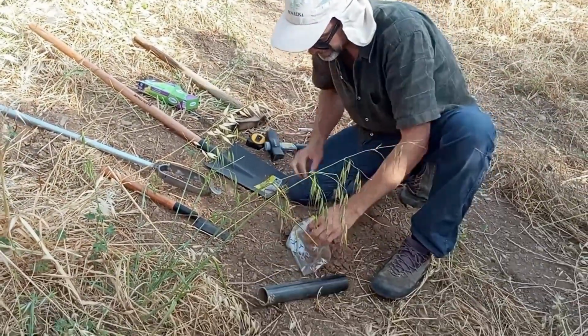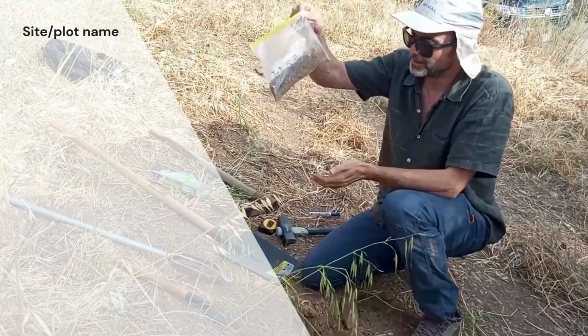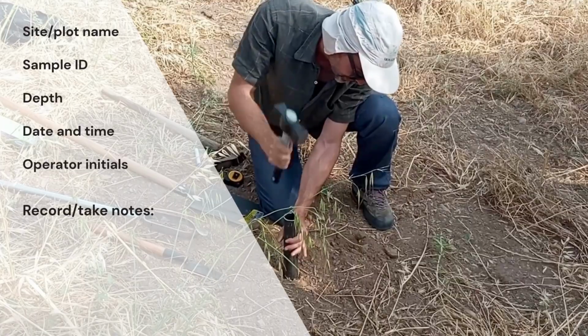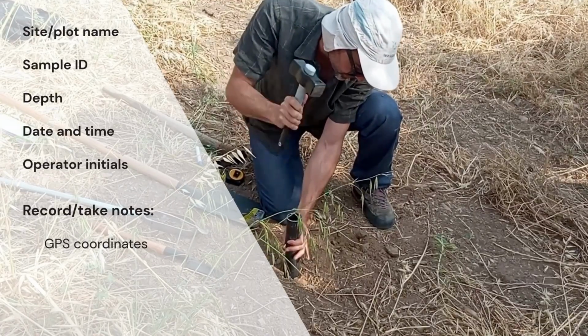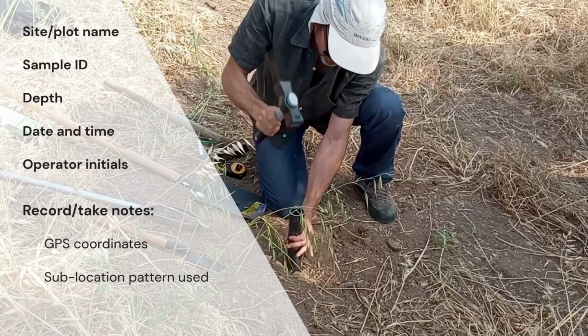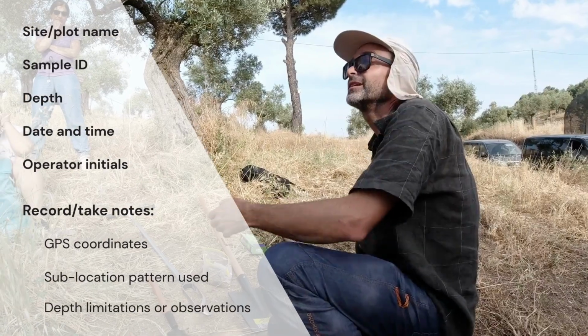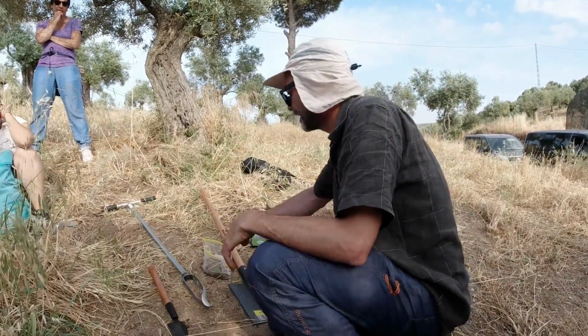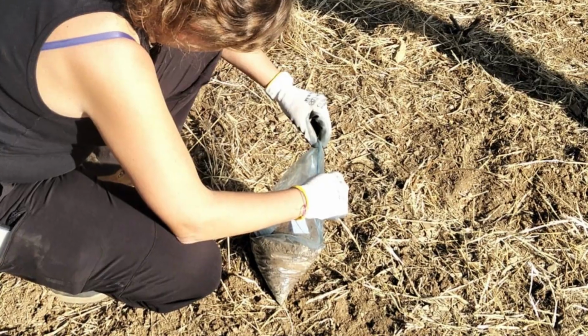Immediately label each bag with site plot name, sample ID, depth, date and time, and operator initials, and record or take notes on the GPS coordinates, sublocation pattern used, and any depth limitations or observations: stoniness, moisture, unusual odor, or color. Seal bags promptly to prevent moisture loss and contamination.